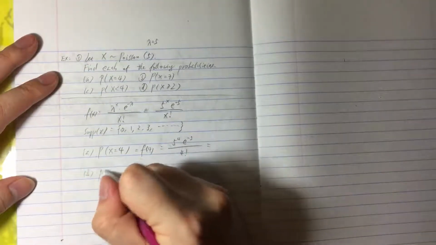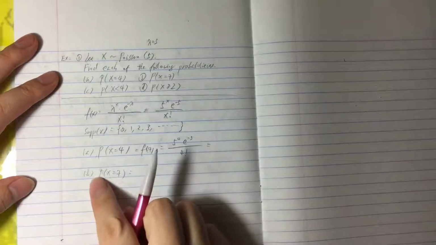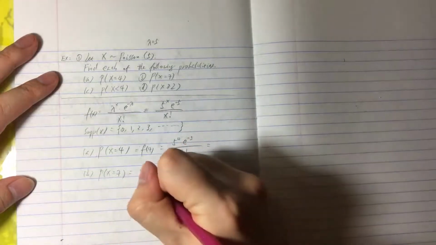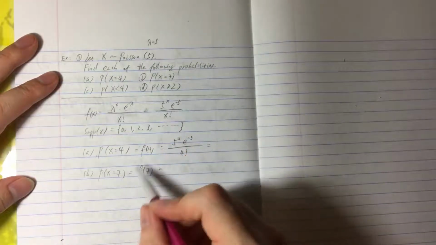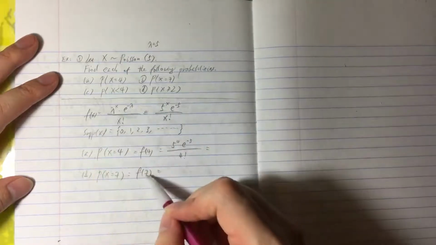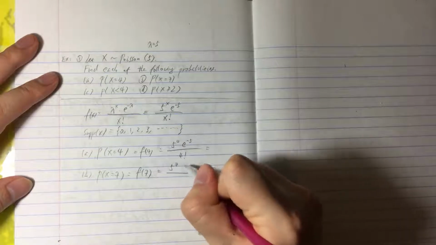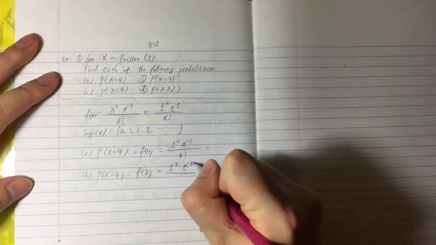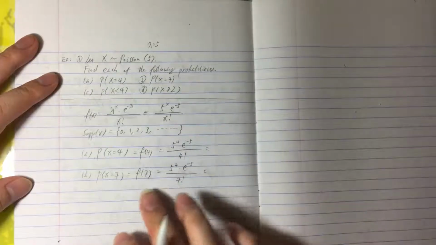Part B. What's the probability that x equals 7? Probability that x equals 7, that's f of 7. For f of 7, we plug in 7 for x. This number represents x. We get 5 to the power of 7 times e to the power of negative 5, over 7 factorial. Then use a calculator for the answer.